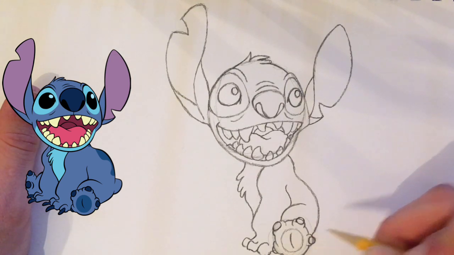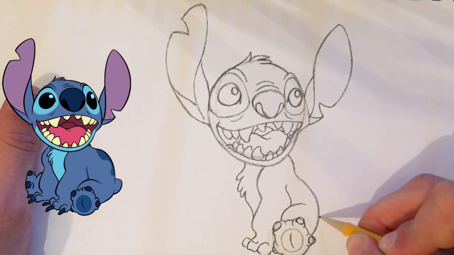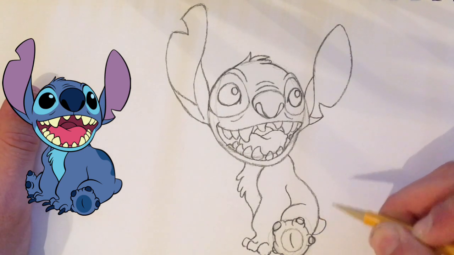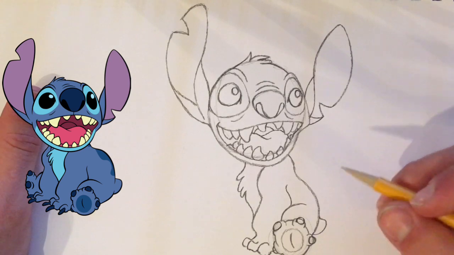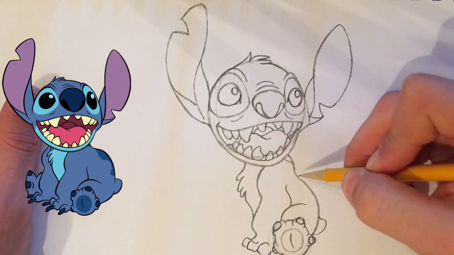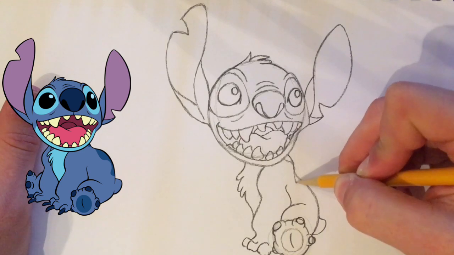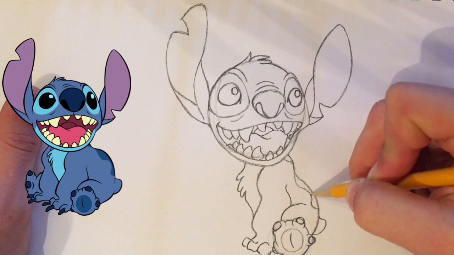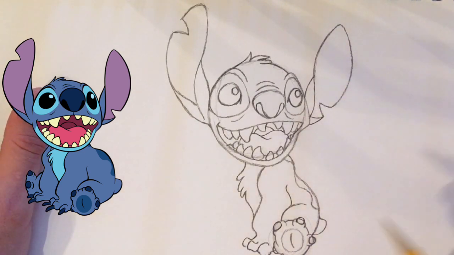Then right there, you're going to connect the line that's his little butt to his foot, and then we're going to draw his little tail. And then you're going to do a little curved line on the top, and you're going to do kind of like a rounded zigzag shape for the marking on his back.